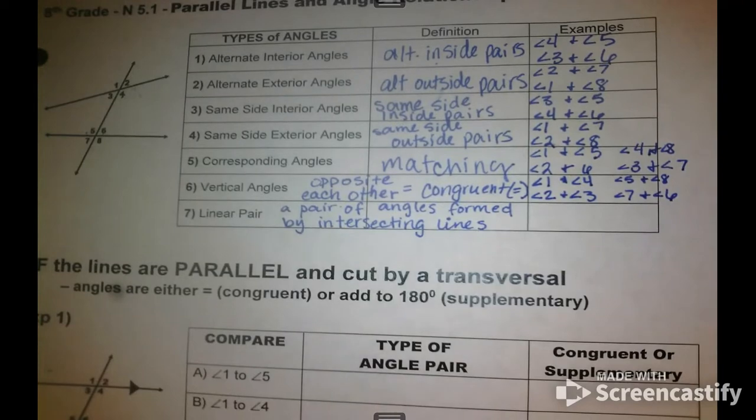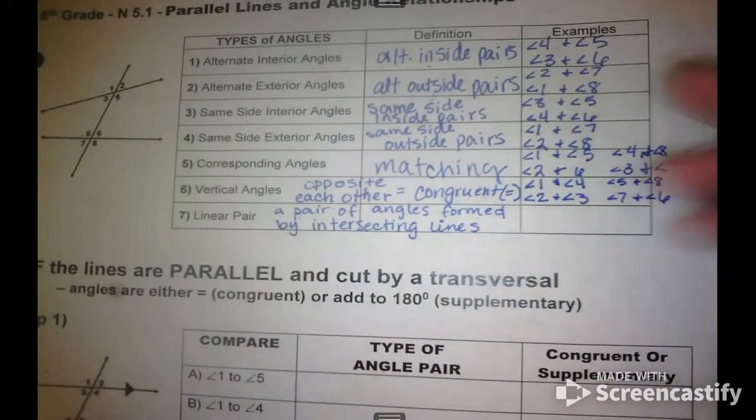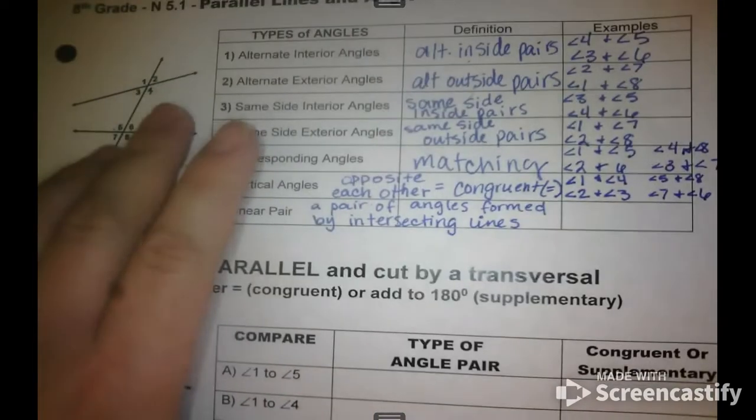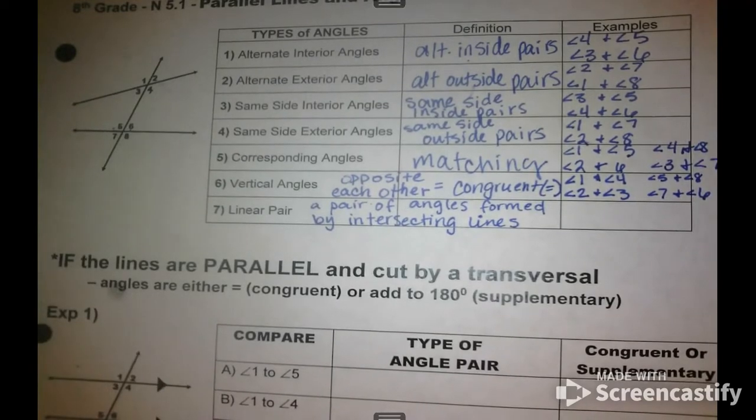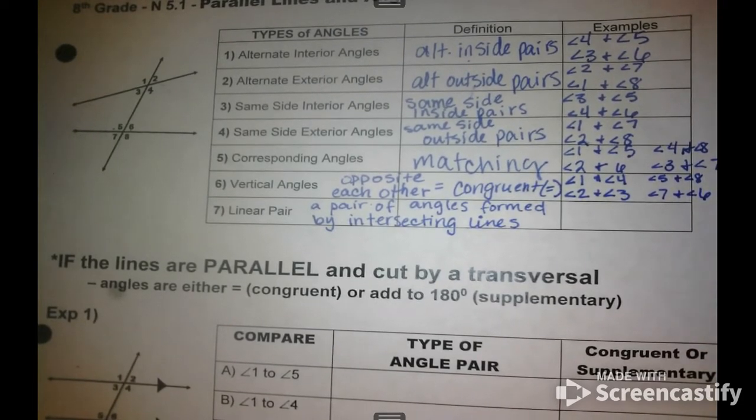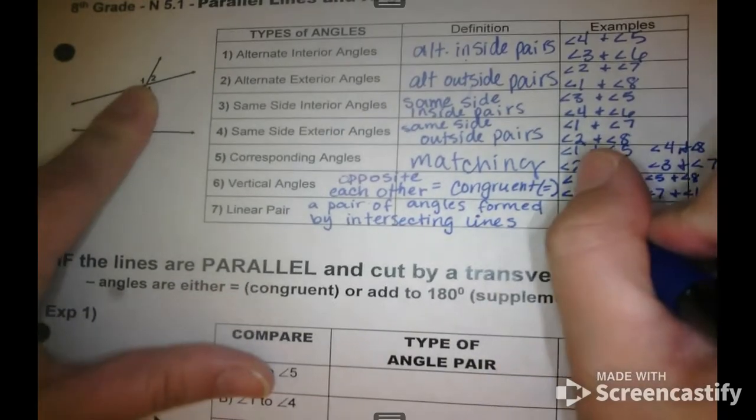Okay, number 7. So a linear pair. So we're on a line and it's a pair, so they're together. What are your guesses as to which ones are linear pairs? 1 and 4, 3 and 2. No. They're on the same line together. 1 and 2 is one. 3 and 4.